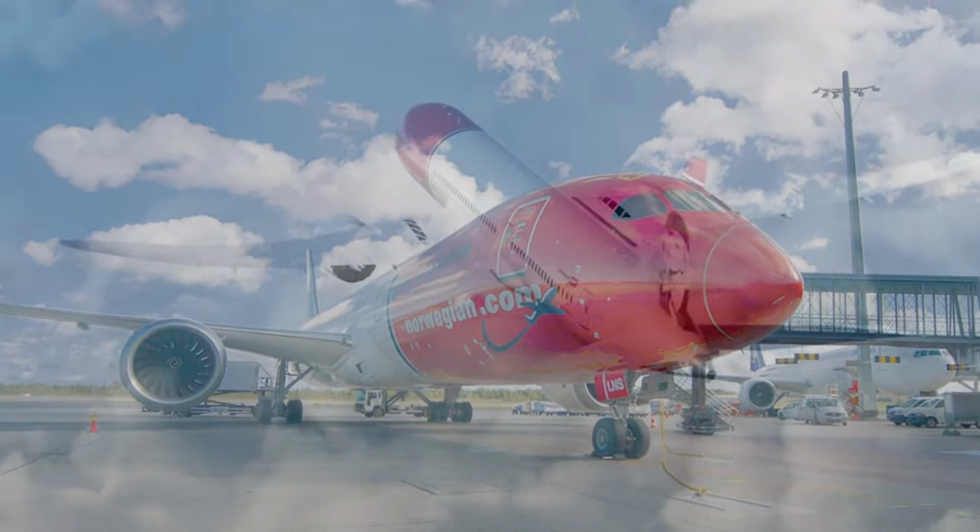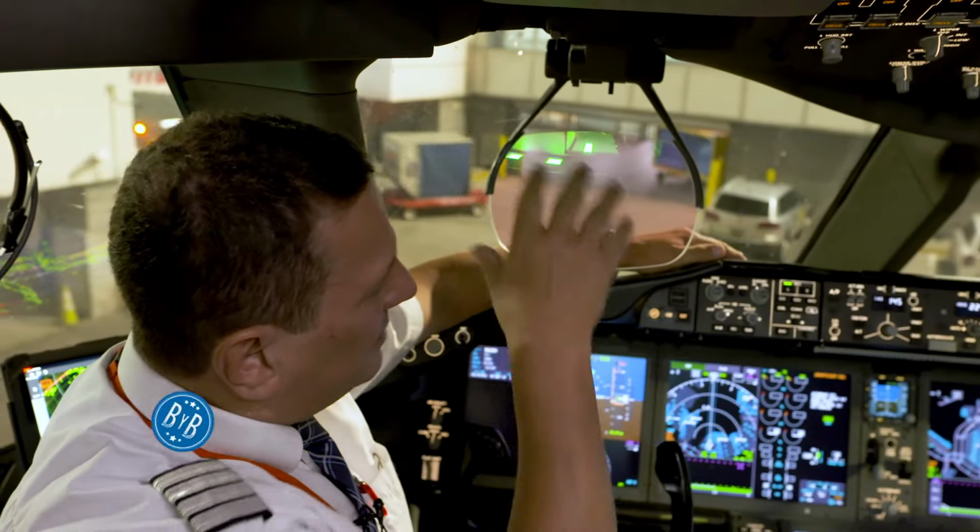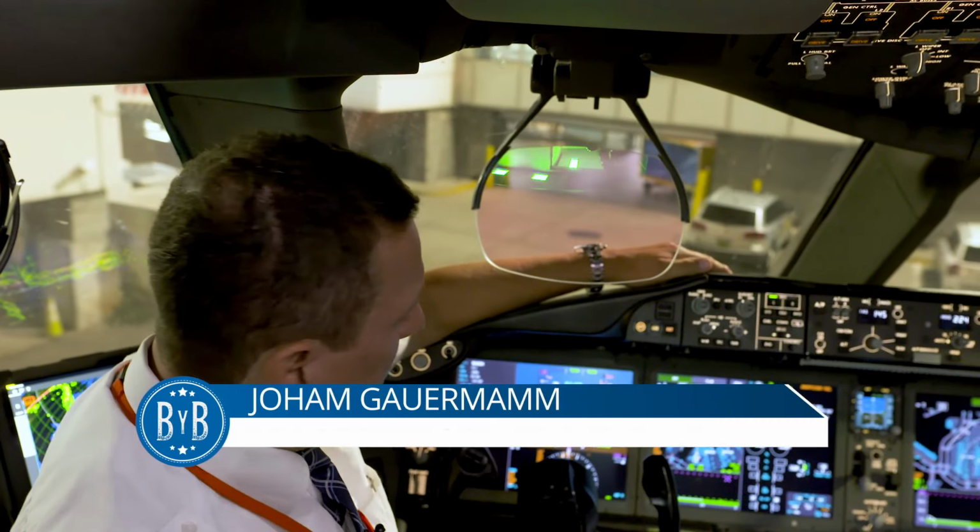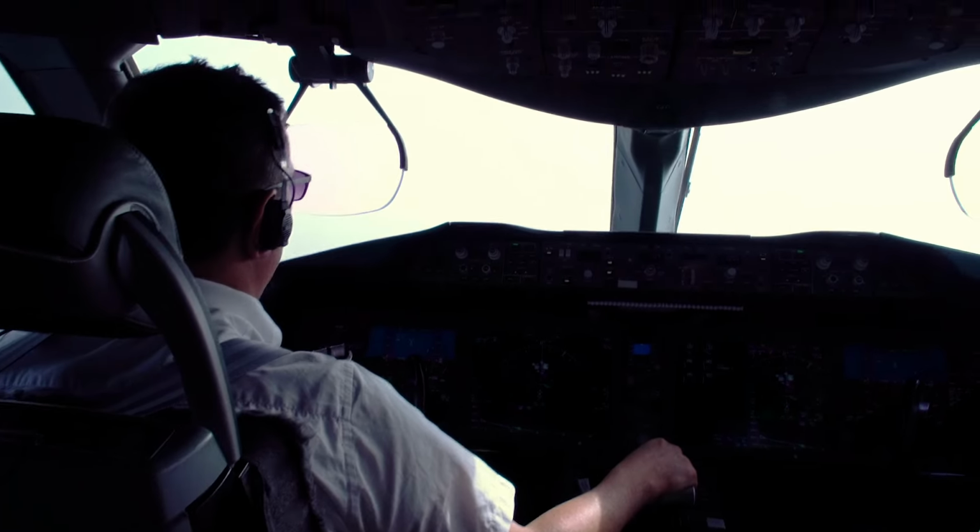The captain on tonight's flight is Norwegian's Director of Flight Operations, Johan Gauerman, an experienced aviator with 30-plus years on the flight deck. Is it still as exciting as it was 30 years ago? It is actually. Because Mother Nature is just changing all the time, and you have the challenge with the weather and the environment and new technologies and so on. It is really. I still... It's like a child almost.